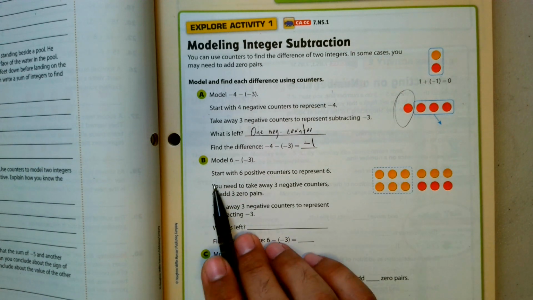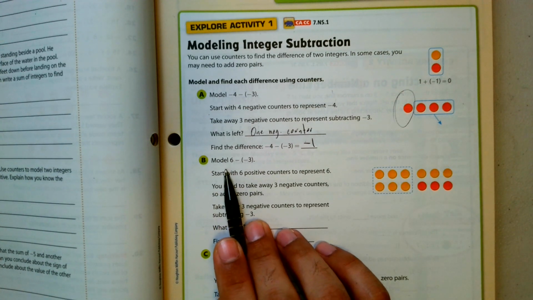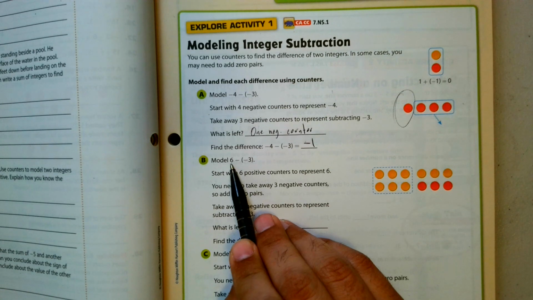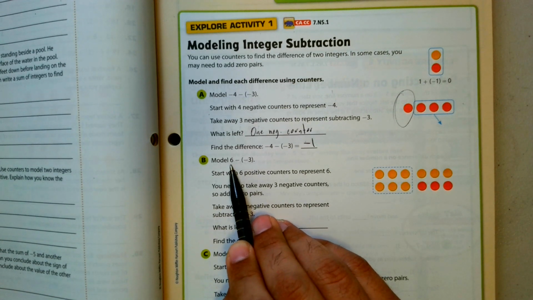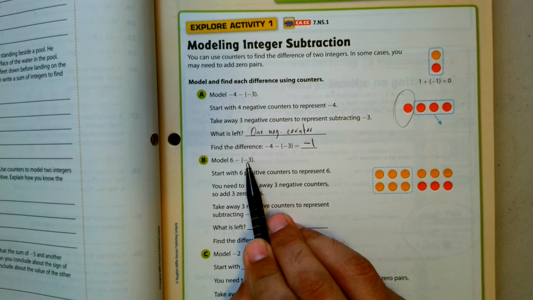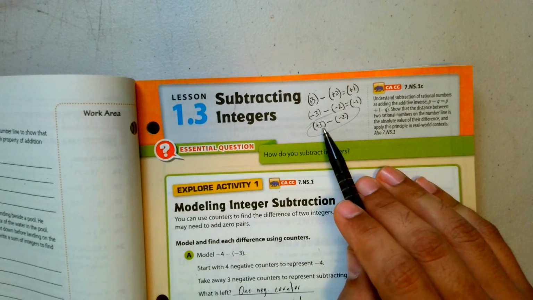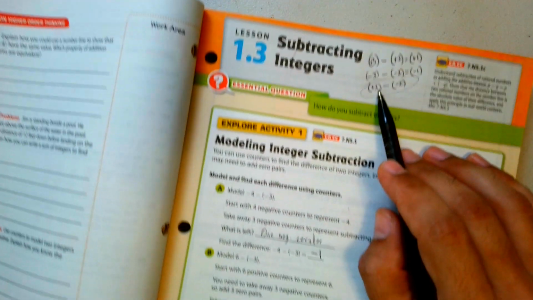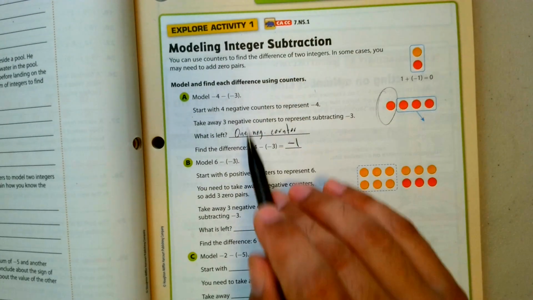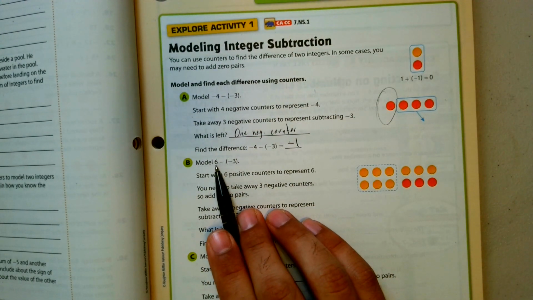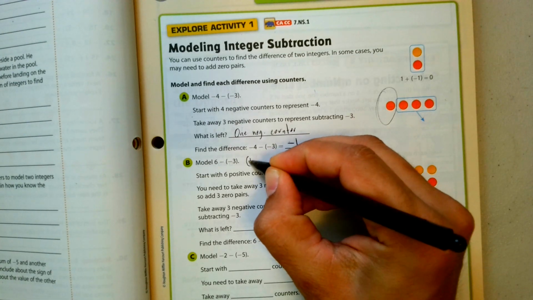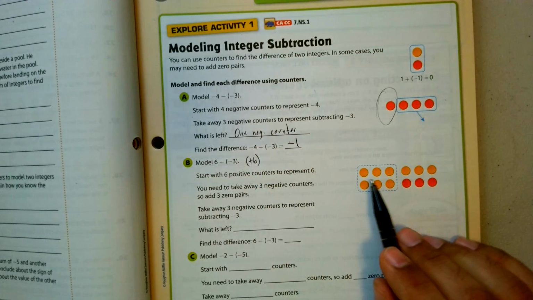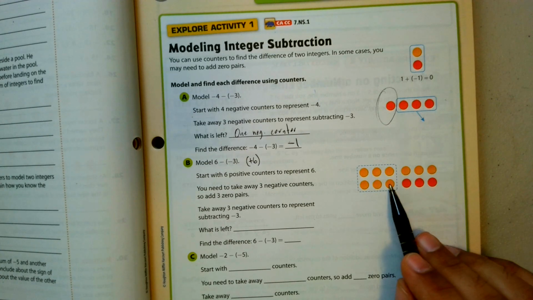But let's go to the next example. This is taking 6 positives, and then we're going to subtract some negatives. That's the example that I was talking about up here. We're going to really pay attention to this example. So we're starting with 6 positives. Here they are, 1, 2, 3, 4, 5, 6.